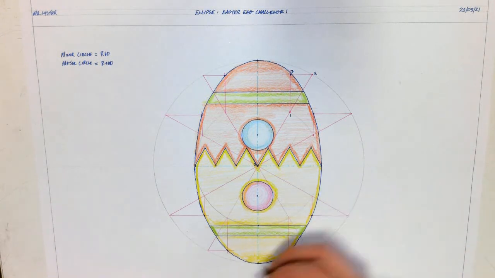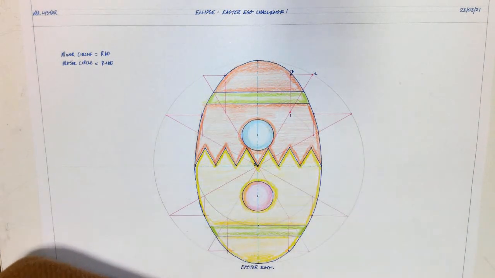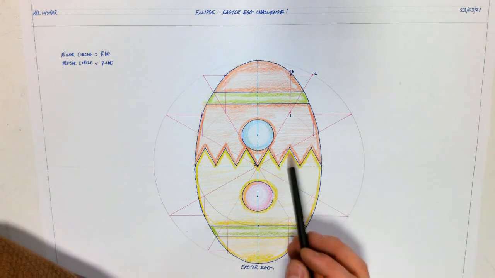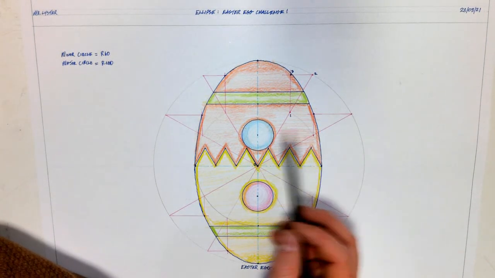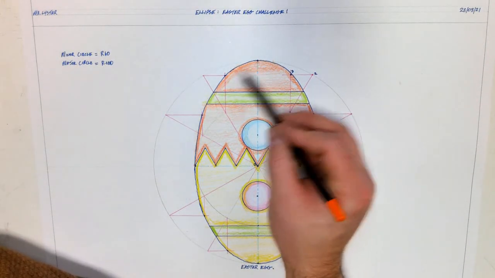Okay, and that might be something that's very nice to stick up at home during the Easter period. Of course, if you want to add more details in on the surfaces here anywhere, by all means go ahead and personalize it and do whatever you wish with it. Okay, but that's the Easter egg challenge.